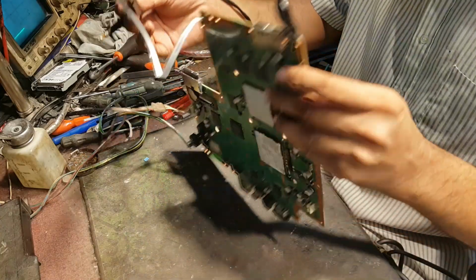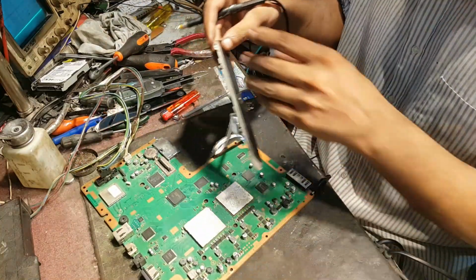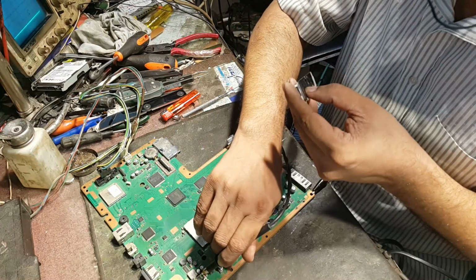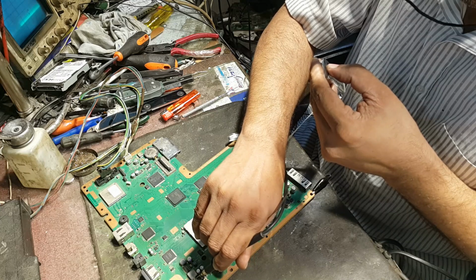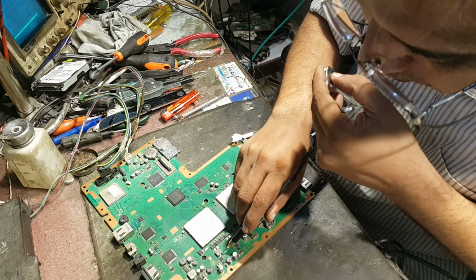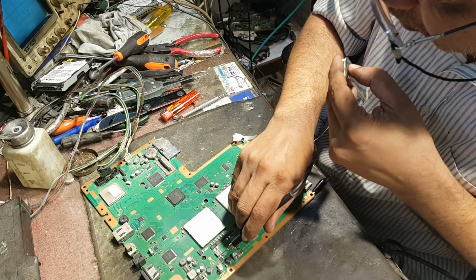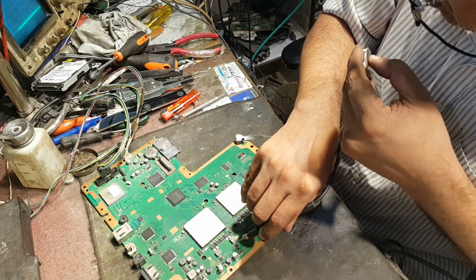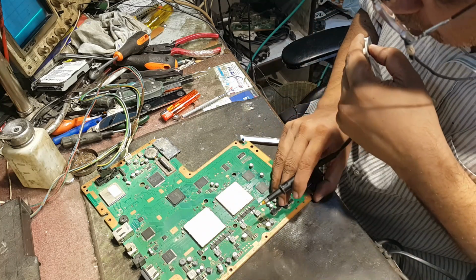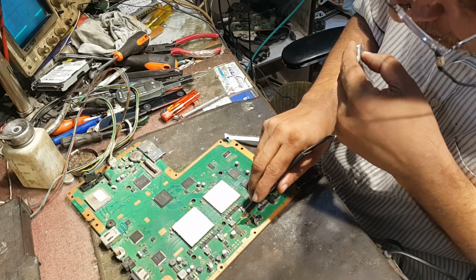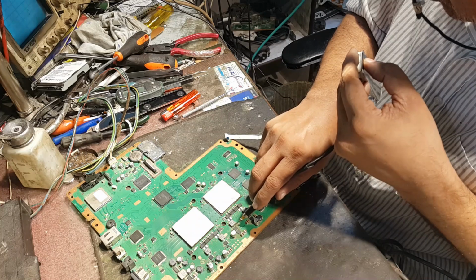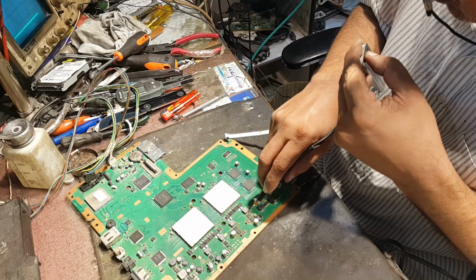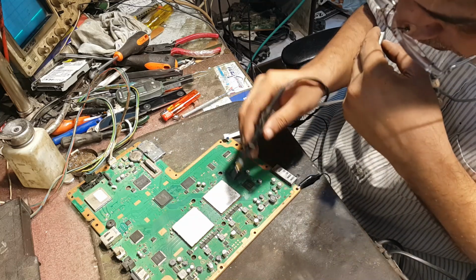So now check for the remaining supplies. This supply is okay. This one is okay. Oscillation line is okay. Now come to the CPU supply. Good. CPU supply is good.